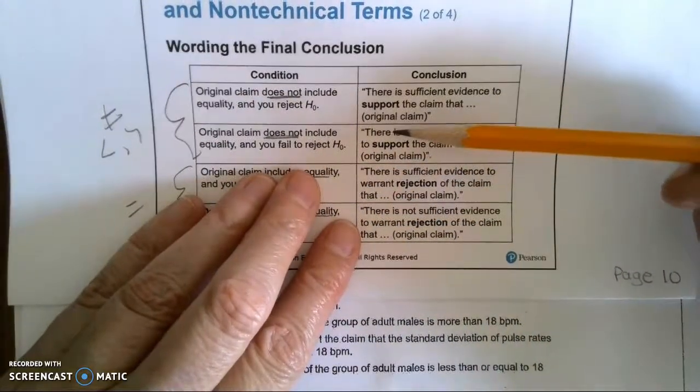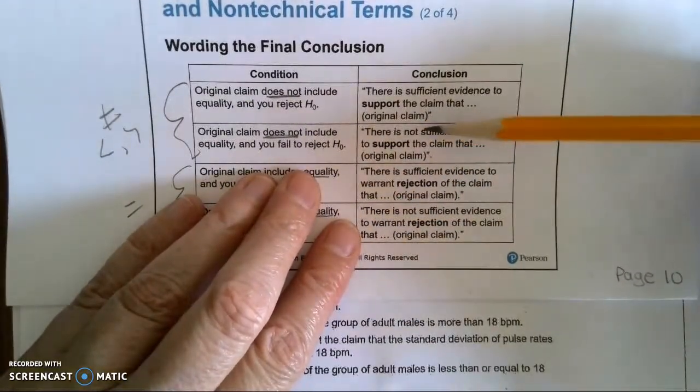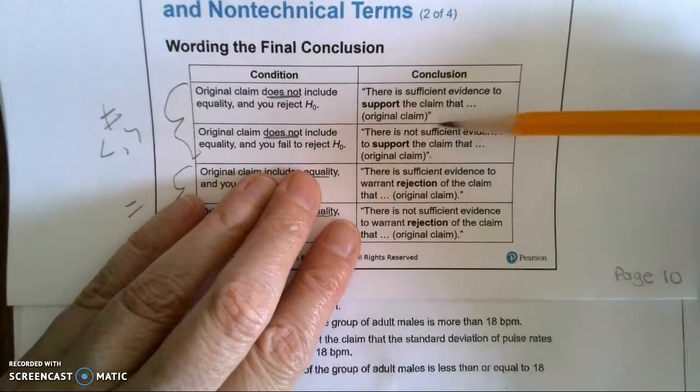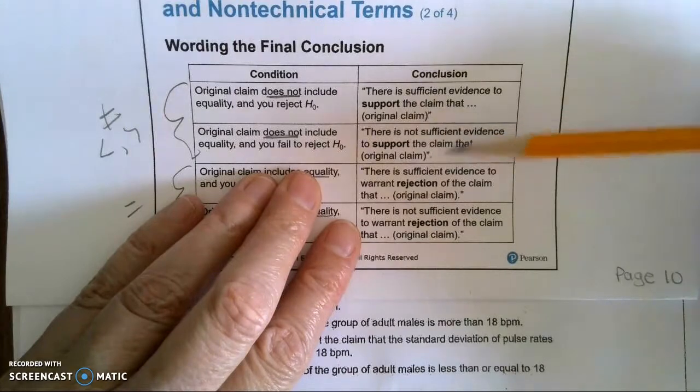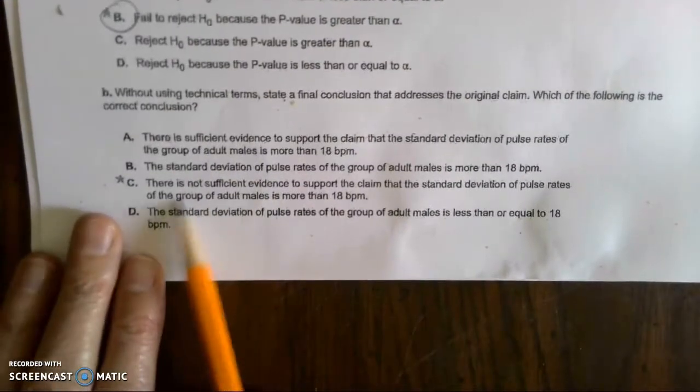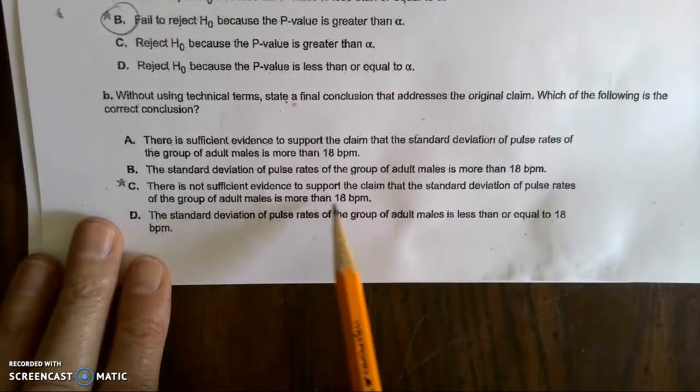So the wording should say something roughly like, there's not sufficient evidence to support the claim. They could say there's insufficient or something of that sort, but there's not enough evidence to support the claim. So if you look down here, that's the one that I picked. There's not sufficient evidence to support the claim.